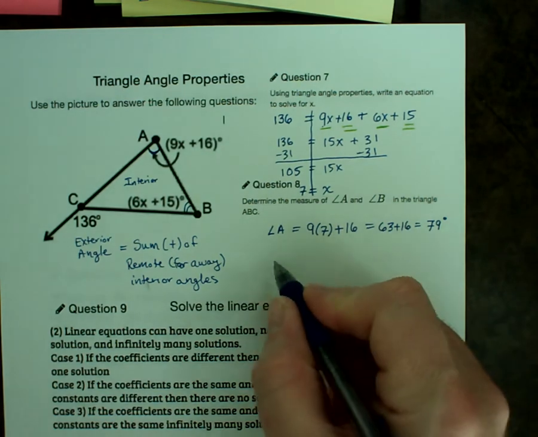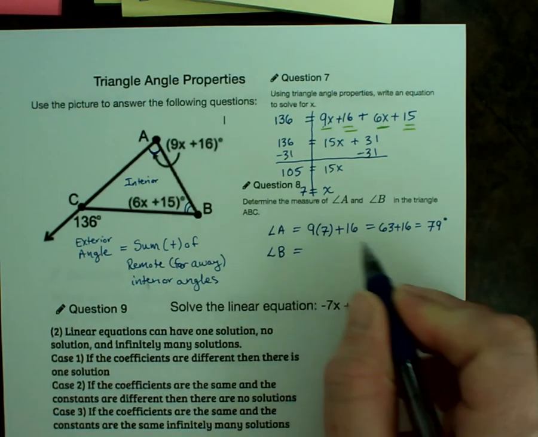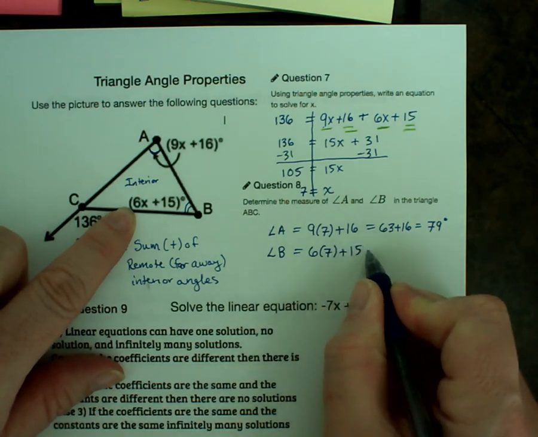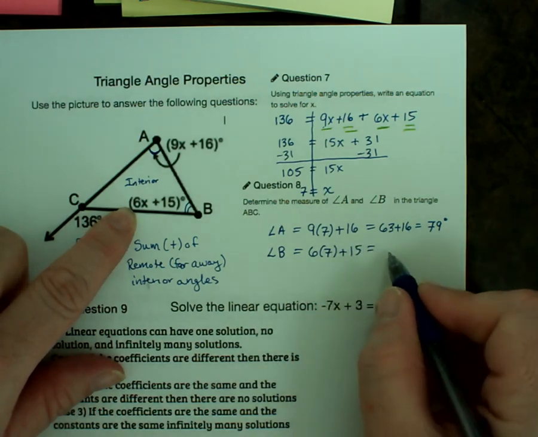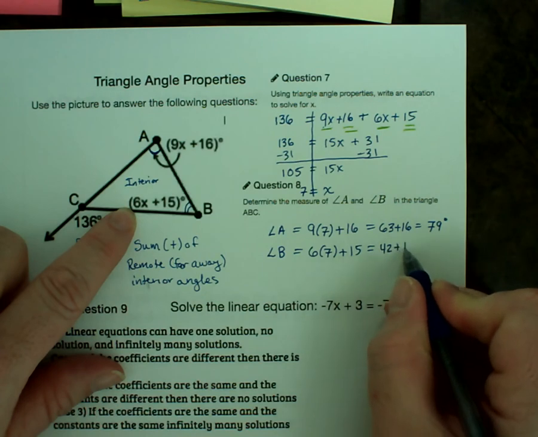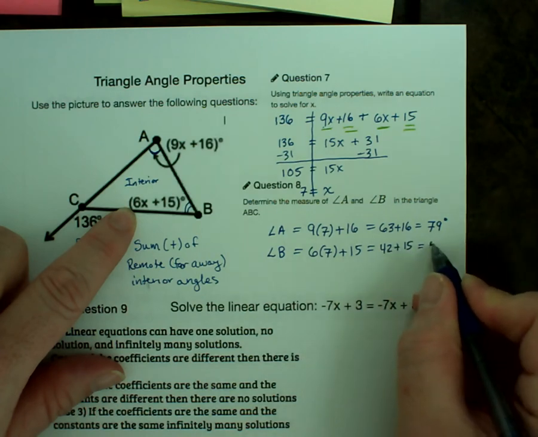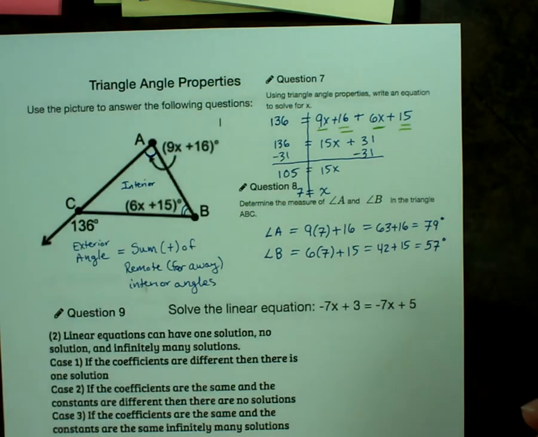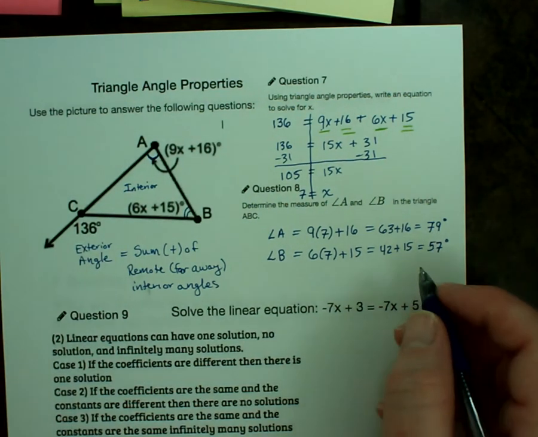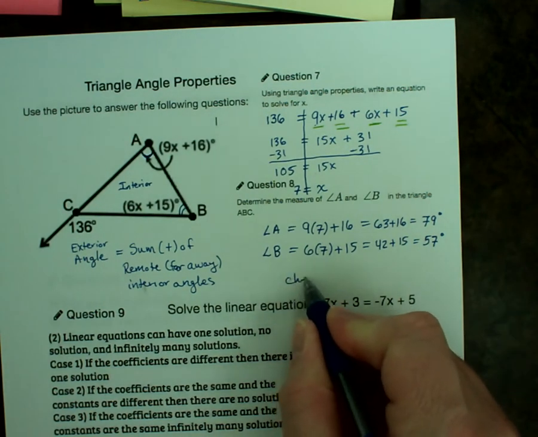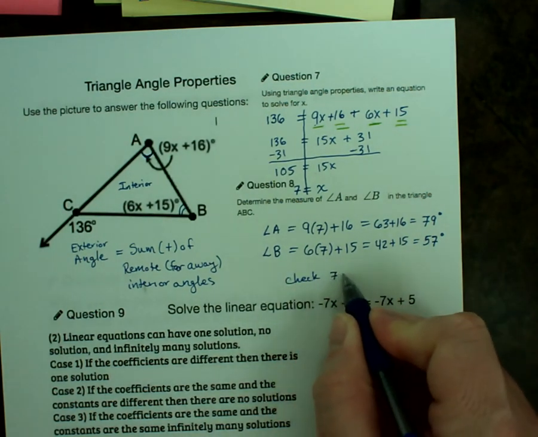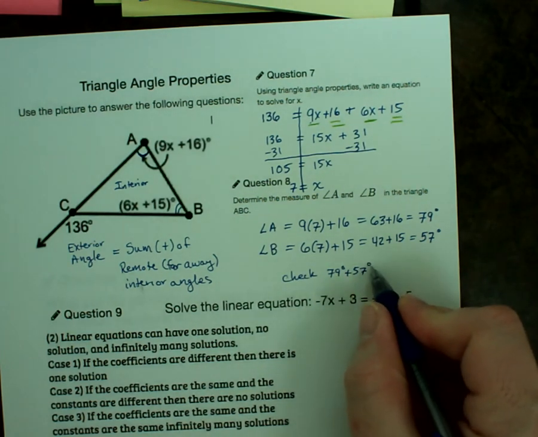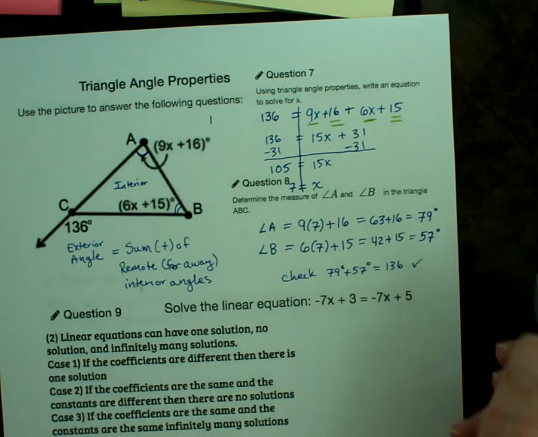And angle B is equal to 6 times 7 plus 15. That's 42 plus 15, which is 57. Just slightly after lunch. So make sure you check it: 79 degrees plus 57 degrees, that's 136. It does check.